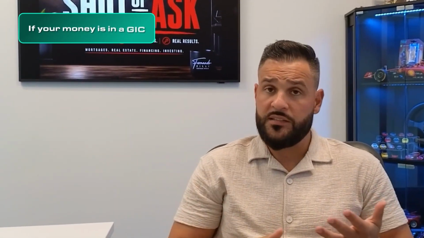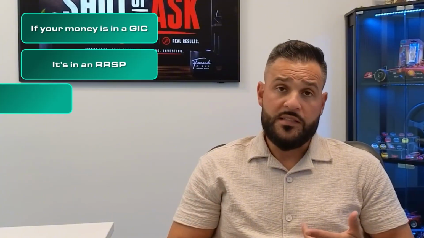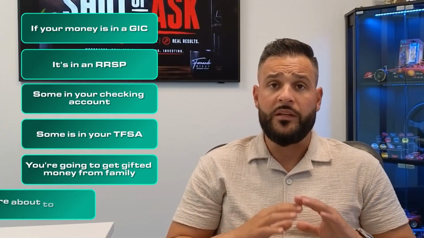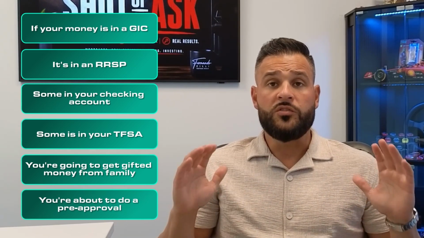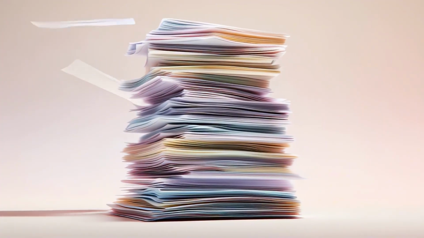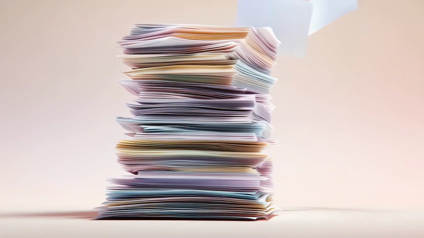If your money is in a GIC, it's in an RSP, and some is in your checking account, some is in your TFSA, you're going to get gifted money from family, and you're about to do a pre-approval, don't do what everybody thinks they should do and put everything into one account. That is literally the worst thing you can do. Not so much for us. We're happy to review the documentation for you, but the reality is that you're just creating a nightmare for yourself, because now not only do you need to source out all of these bank statements and also show all the transactions, you're going to need to do that within a specific date range.